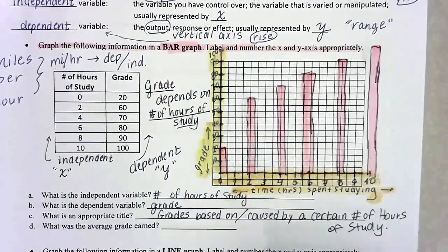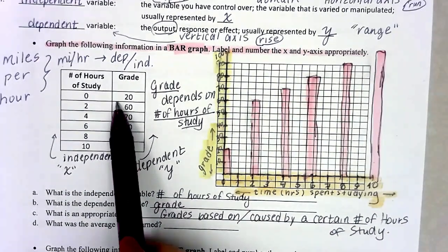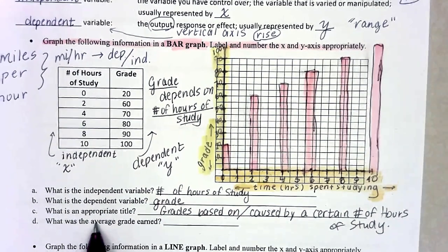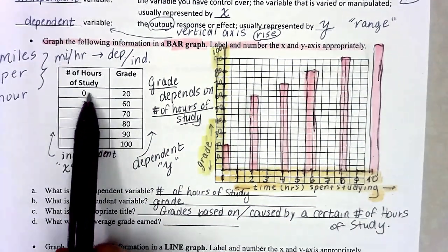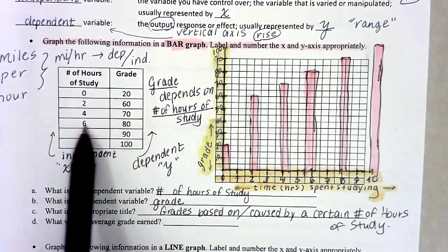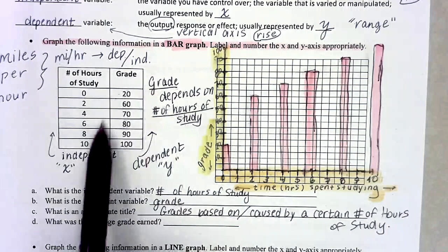What was the average grade earned? Well, you would want to make sure that you interpreted their understanding of average correctly. And maybe there was only one person who studied for 0 hours and got a 20. There were 2 people that did this. There were 25 people that did that, whatever. In that case, the average would not work as easily.